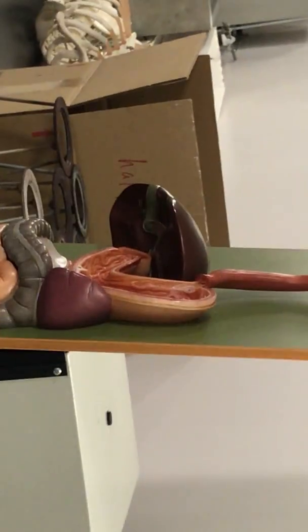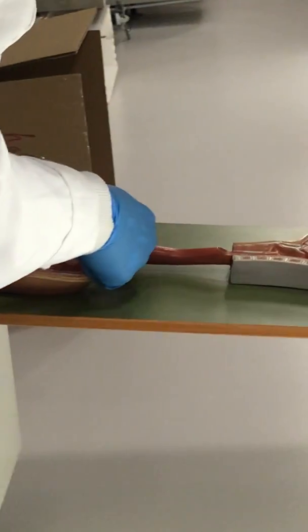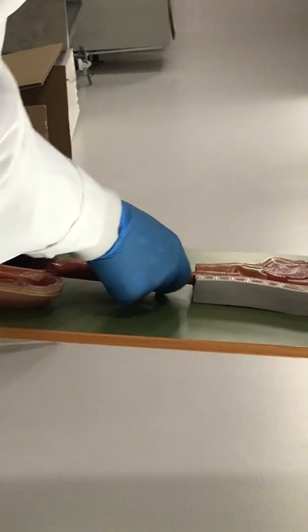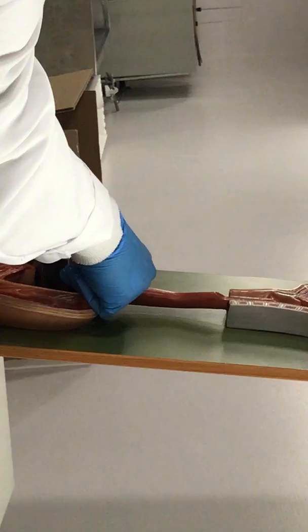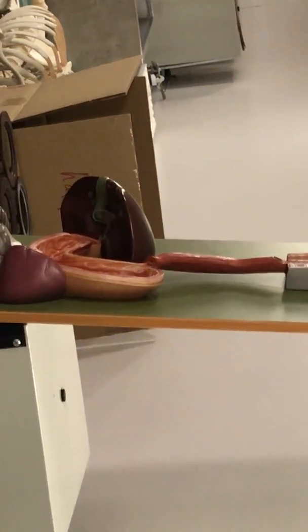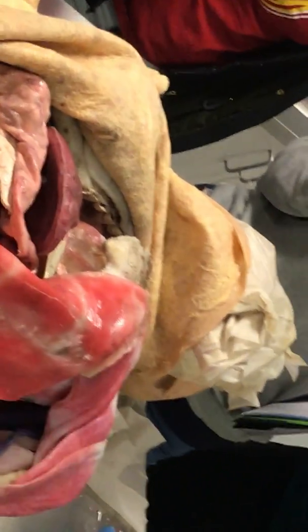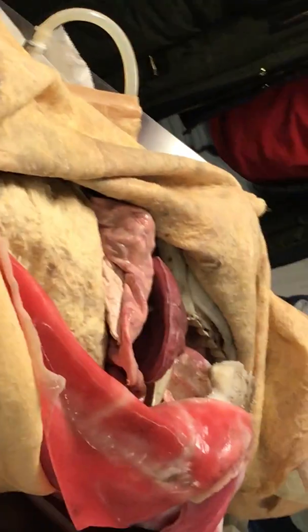And don't forget, what's the actual tunica mucosa made of for the esophagus? First of all, what kind of tissue is it? Epithelial tissue lines things and covers things.